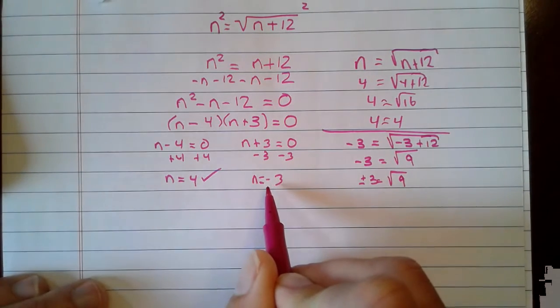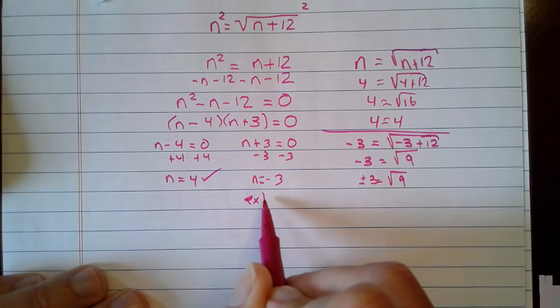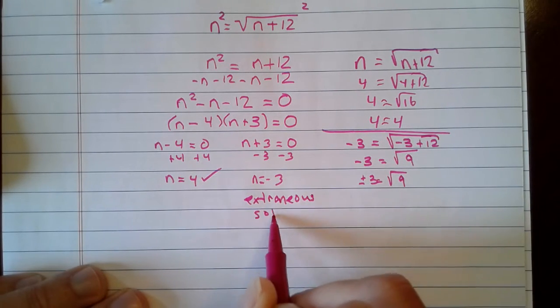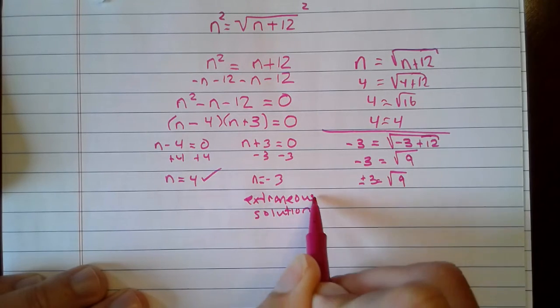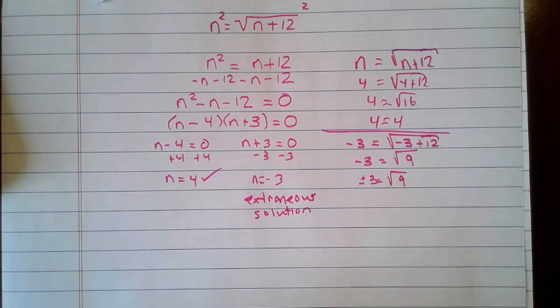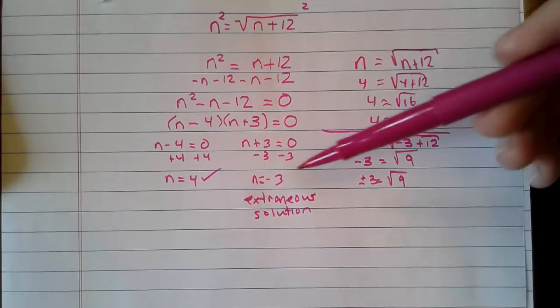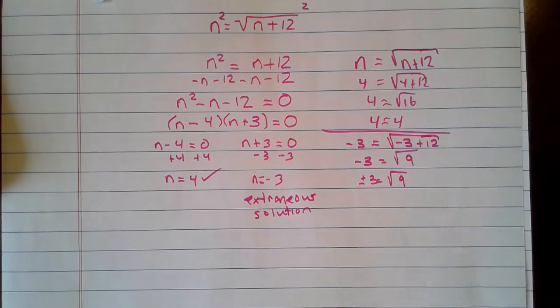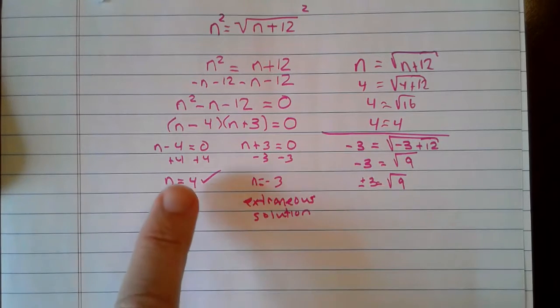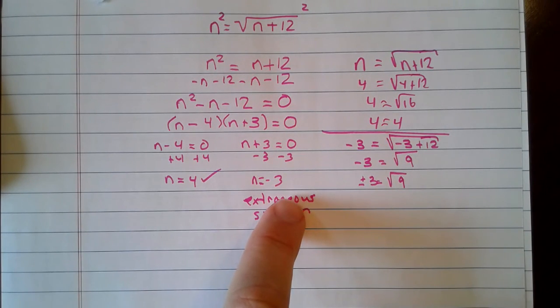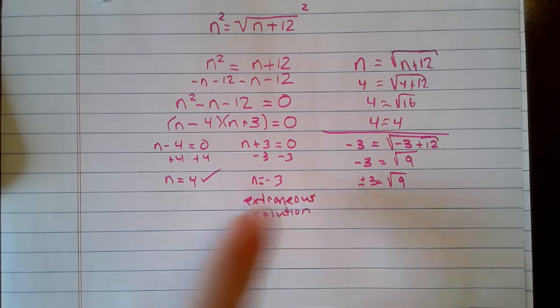Which means n equals negative 3 is an extraneous solution. All right, it's an extraneous solution, which means although it is an apparent solution, we got it with solving it, when we plug it back into the original equation, it is not always going to be true. So the solution to this equation is just n equals 4 with an extraneous or not always working solution of negative 3.